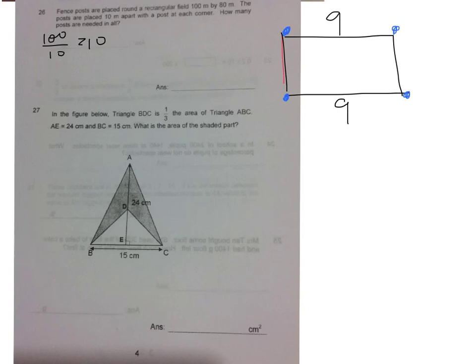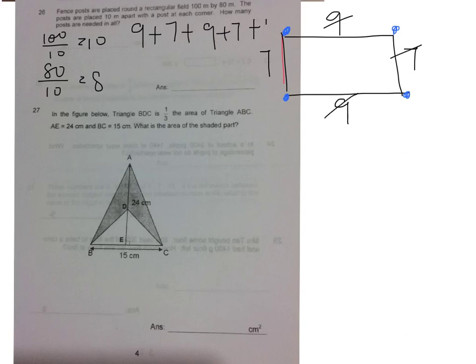And same thing, we have 80 divided by 10, which is 8. In between here, we have 7 and 7. So altogether, the total number of poles is 9 plus 7 plus 9 plus 7. Not forgetting our 4 lamp posts at the corners. So altogether, there are 36 lamp posts. So question 26, answer is 36.